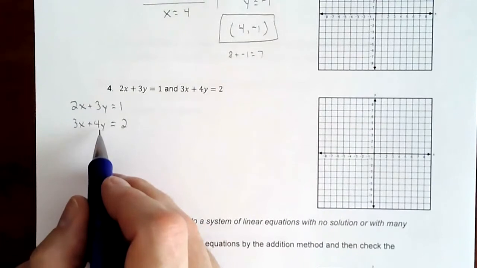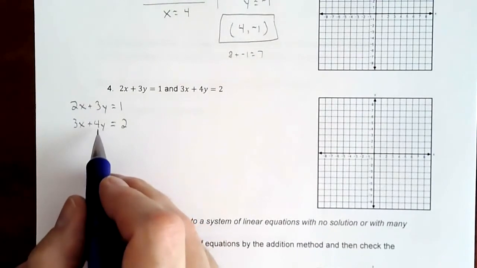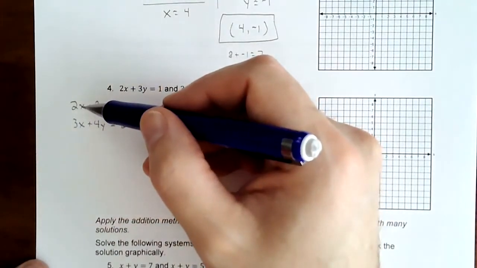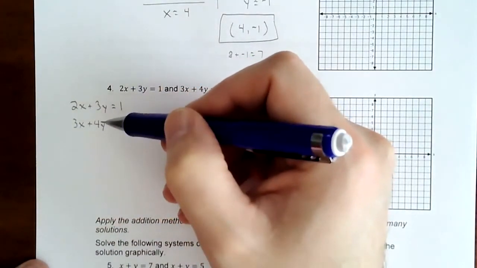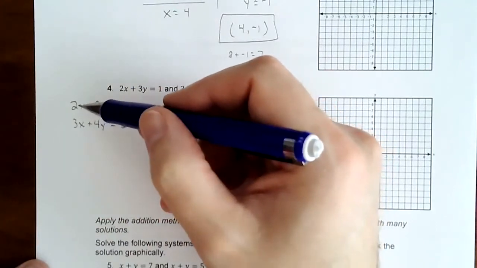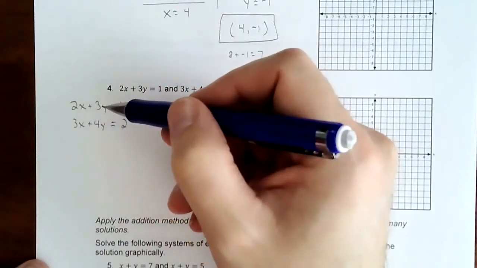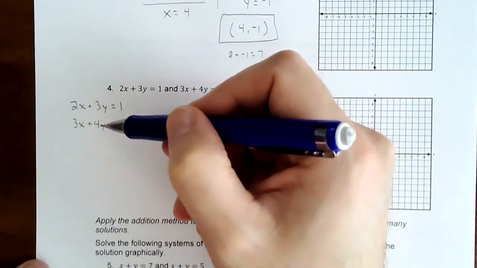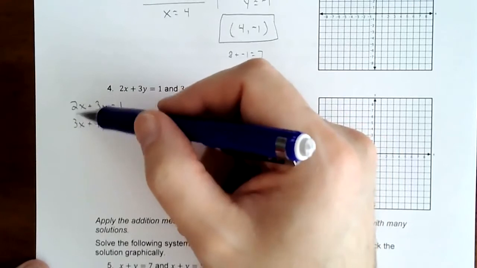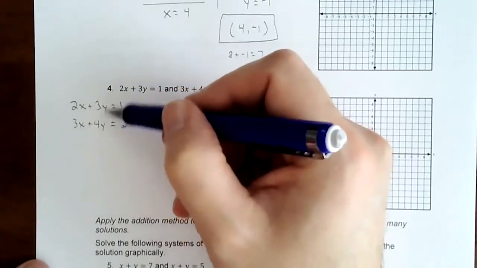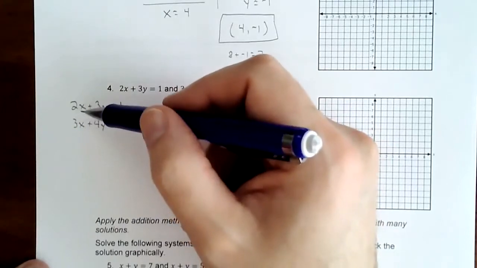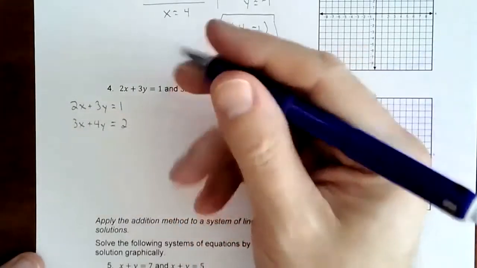So I need to manipulate. Sometimes I have to manipulate both equations. So I'm really just going to look at do I want to cancel my x's or do I want to cancel my y's? And in order for them to cancel, they need to be the same. So what could I make 2 and 3 both become? Or what could I make 3 and 4 both become? Ideally, I'm going to pick the smaller of the two. So I can make both the x's into a 6. I can make both the y's into a 12. So I think that 6, some lower numbers, will be a little bit easier route to go.